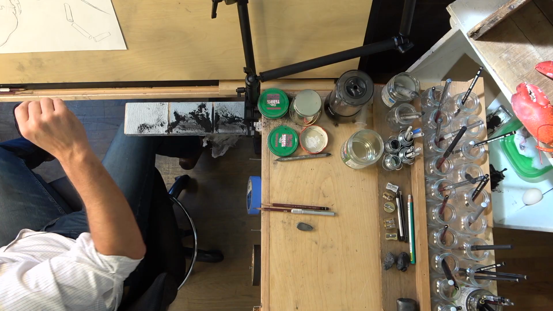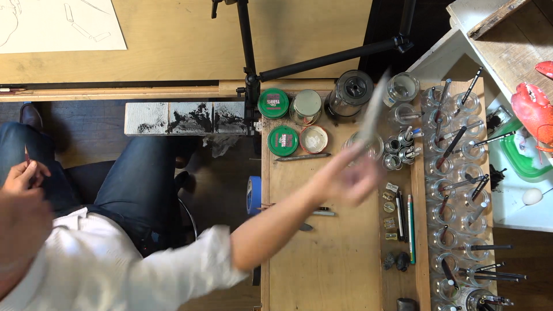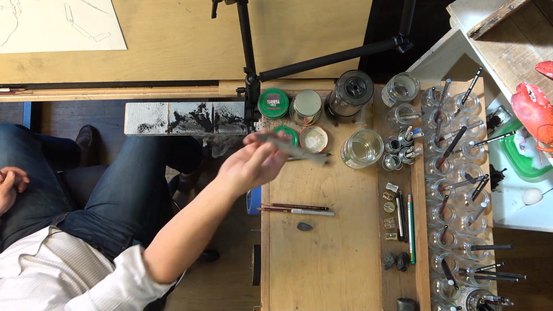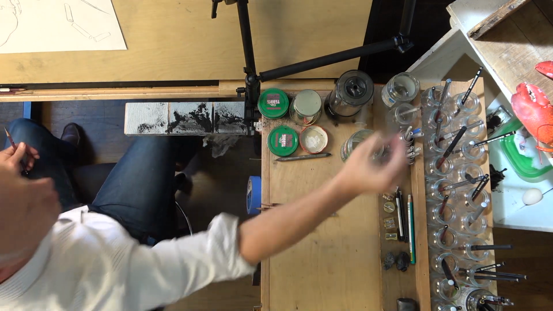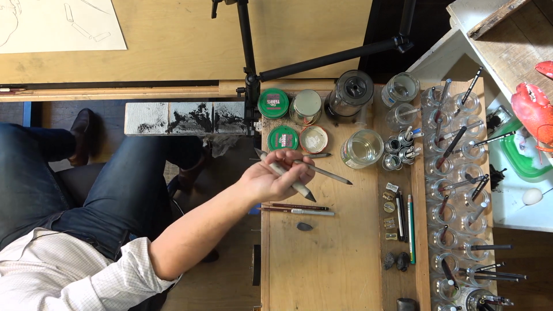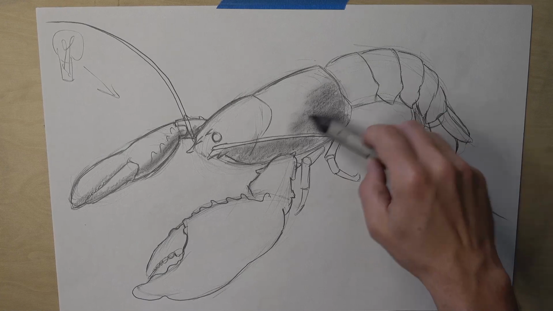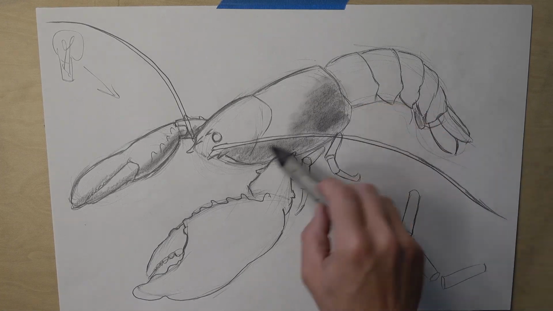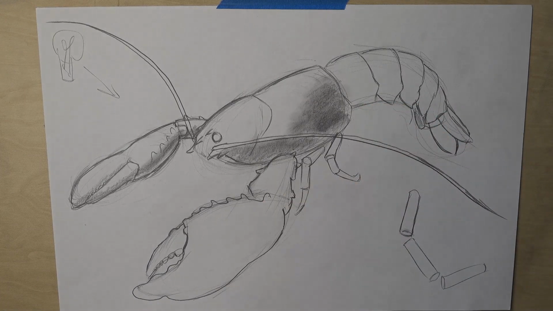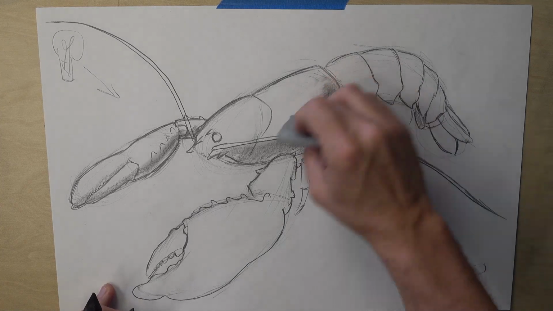Sometimes I'll go over and get my blending stump. You can get a blending stump like this, or you can get a smaller blending stump. It doesn't really matter. I get my blending stump and then I come back to the drawing and I can cover large areas quickly. So maybe I went too far with that. Maybe I should pull it back just a little.